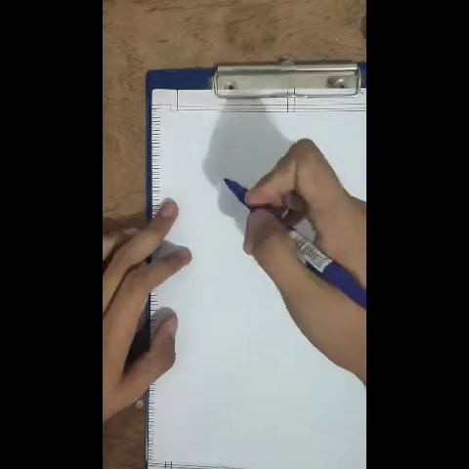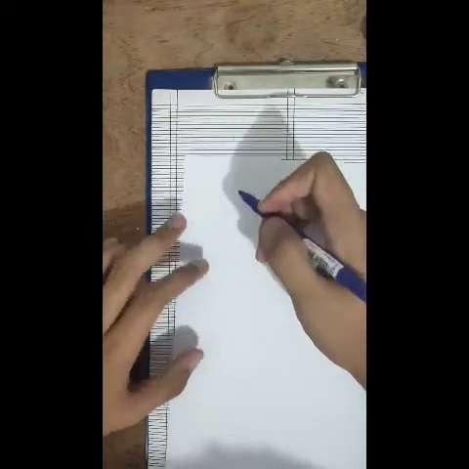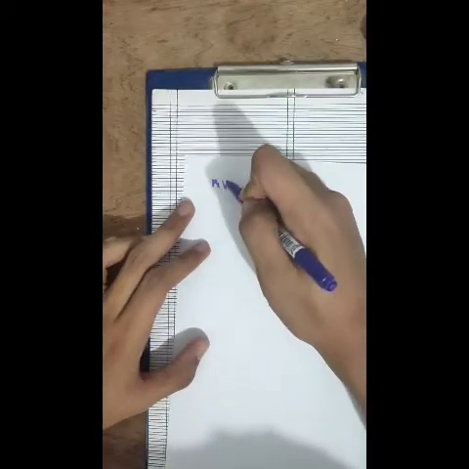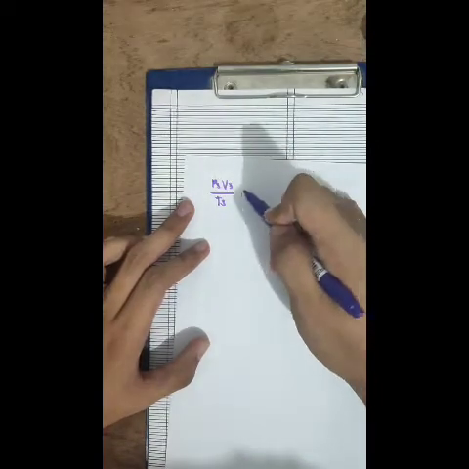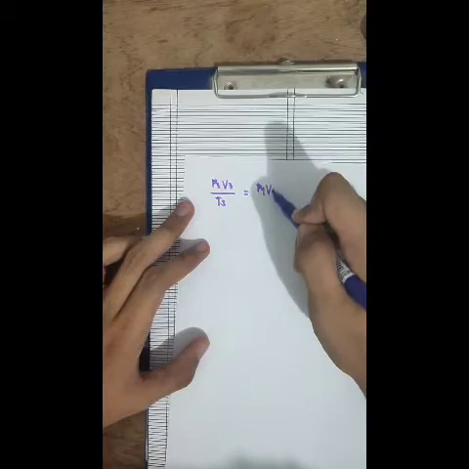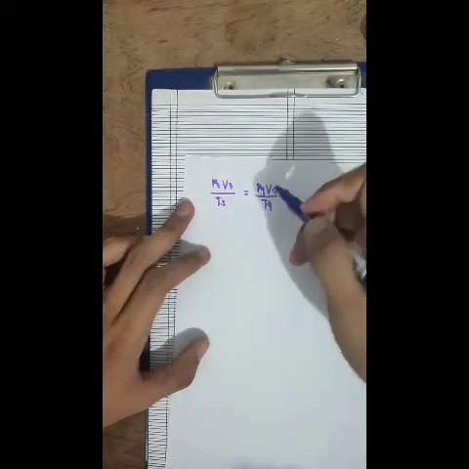Now to find the value of V5 over V4, by using this equation, P3 V3 over T3 is equal to P4 V4 over T4.